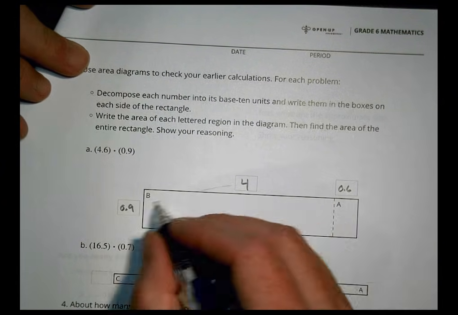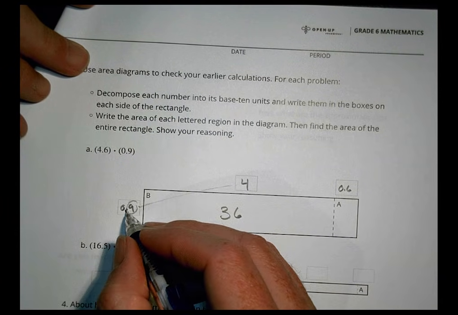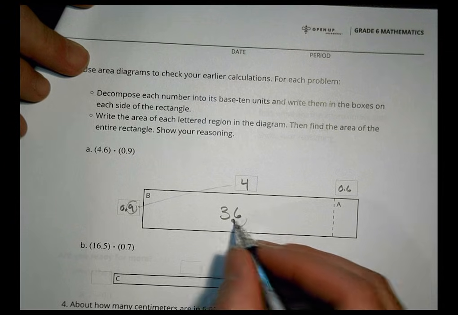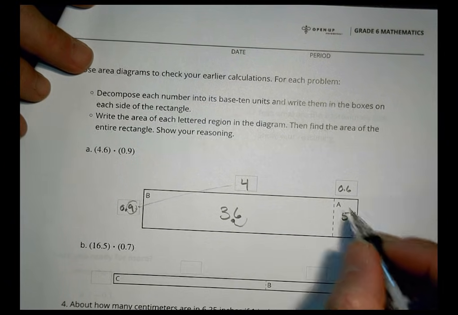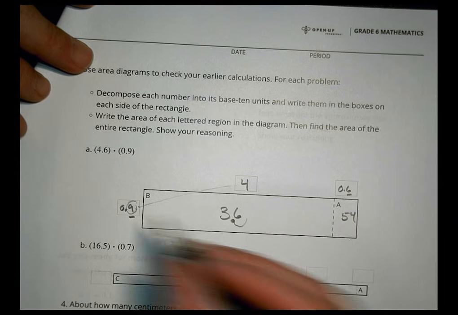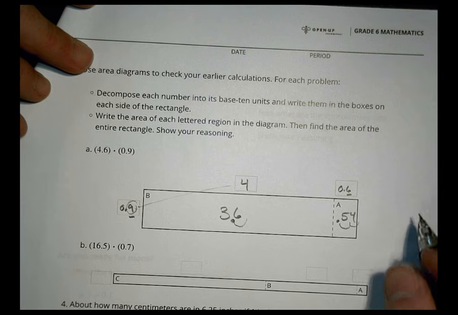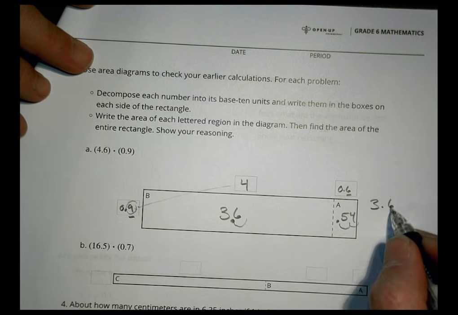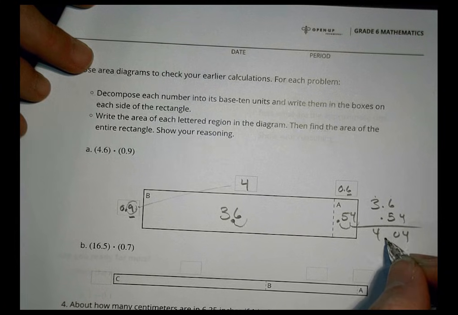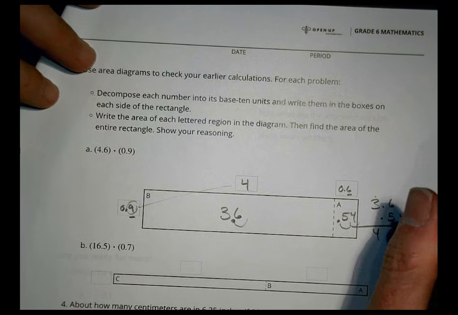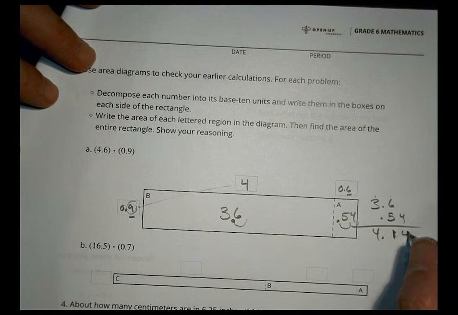So 4 times 9 is 36, and we see we have 1 digit behind the decimal, so we'll move this back 1 for 3.6. And then 9 times 6 is 54, and we have 1, 2 behind the decimal there, so we're going to slide over 1, 2 for 0.54. So 3.6 plus 0.54 equals 4. Oops, I wrote a 0 there. 4.14, which is what we had.